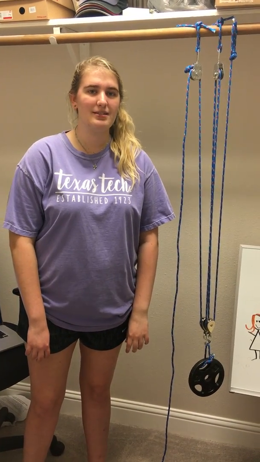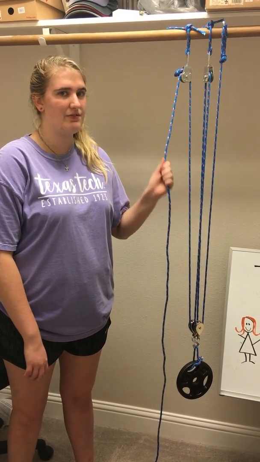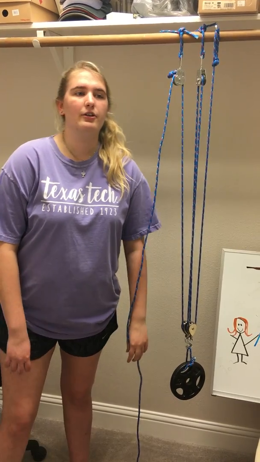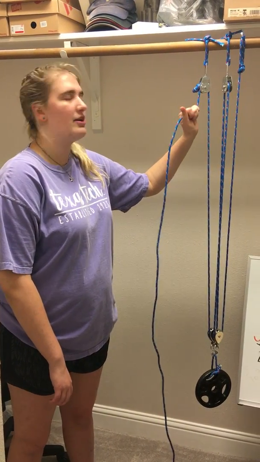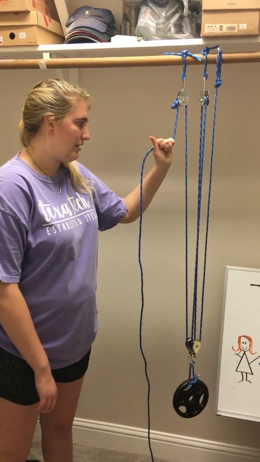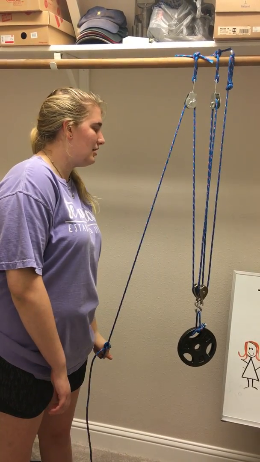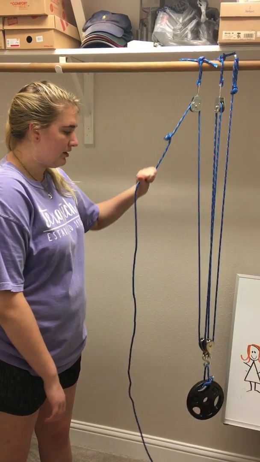My name is Engr1315 and this is my pulley project for Engr1315. Pulleys have been used for a long time. They are a simple machine that helps make lifting heavy objects a lot easier. They cut down the force needed to lift them, so it makes lifting them a lot easier.